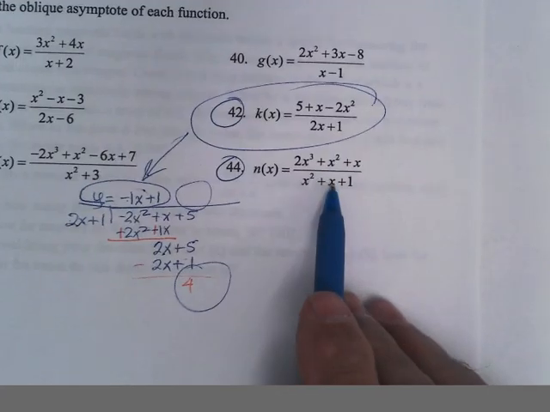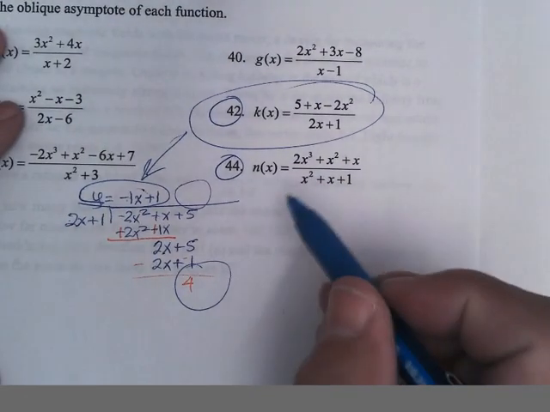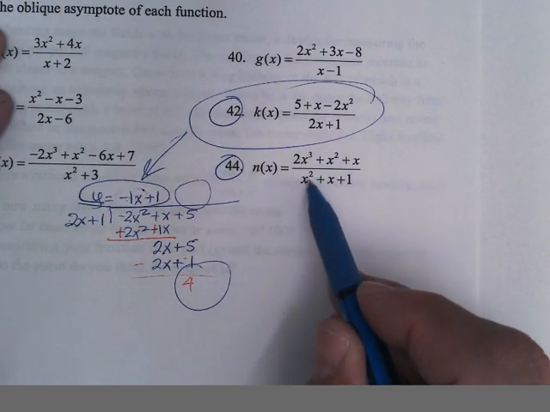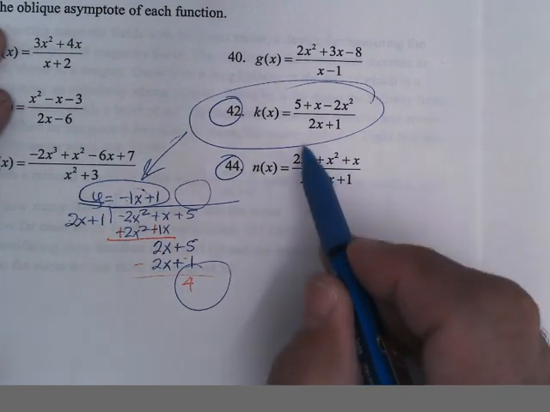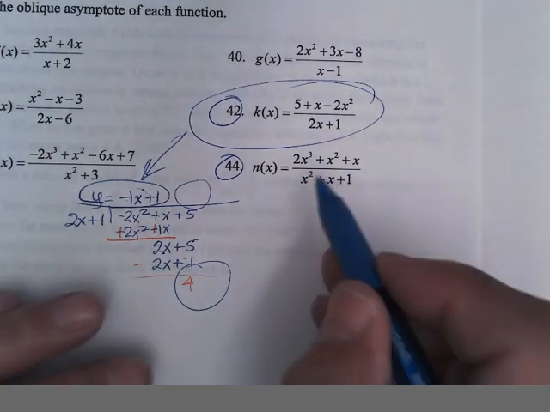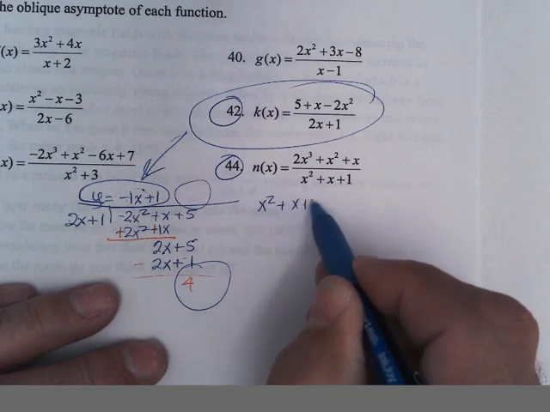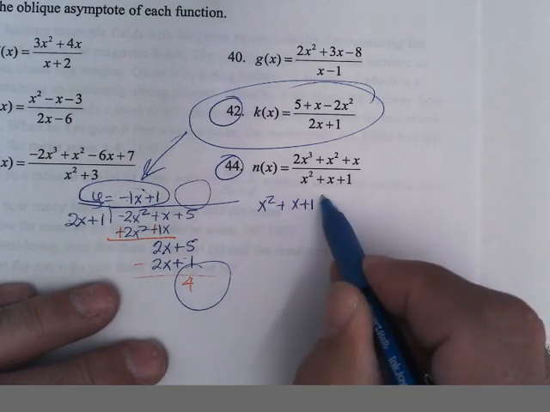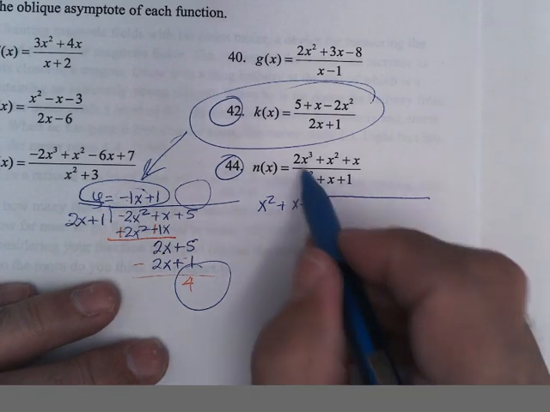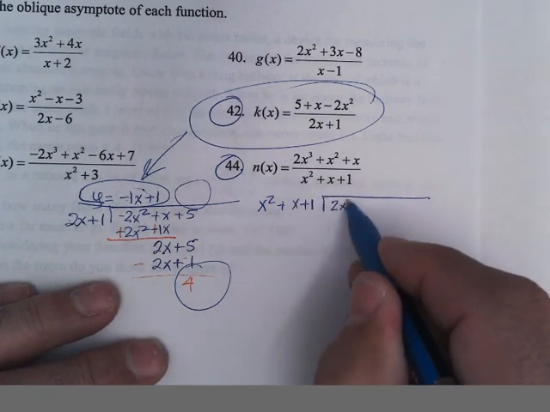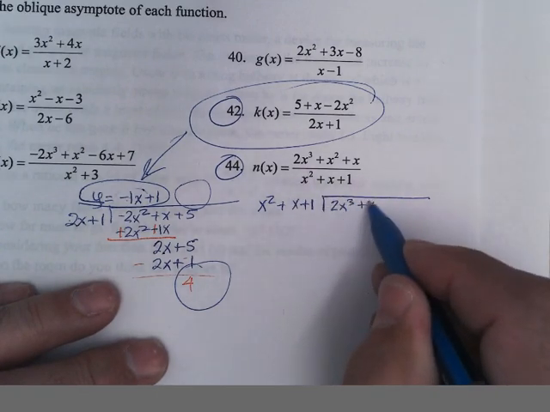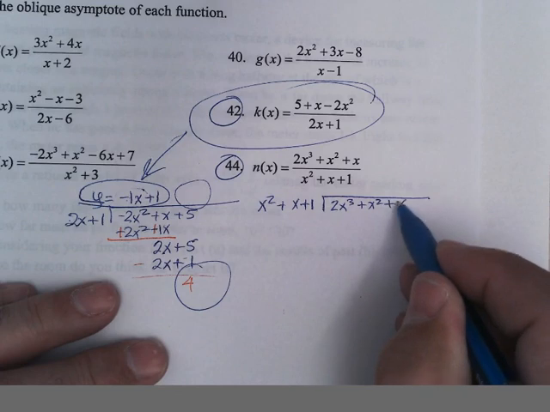Now for this one, we'd have to see the degree of the numerator is 1 more than the denominator, so we divide the denominator into the numerator. So we've got x squared plus x plus 1 divided into 2x to the third plus x squared plus x.